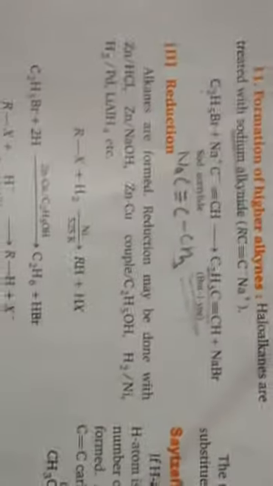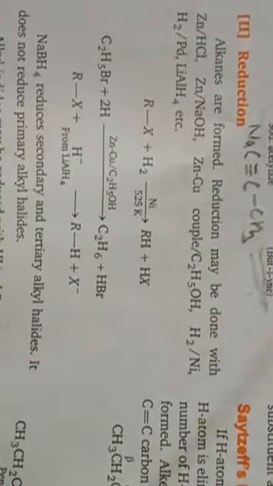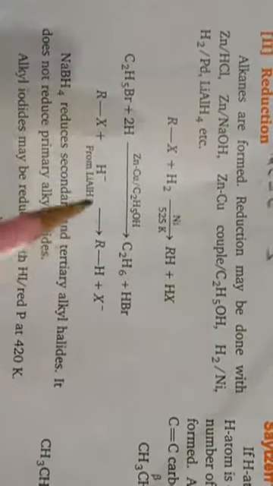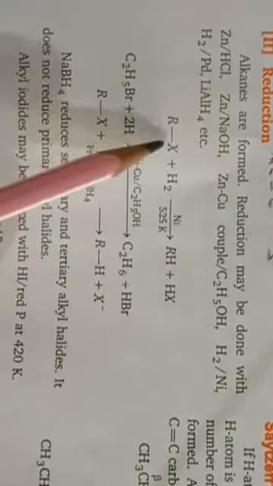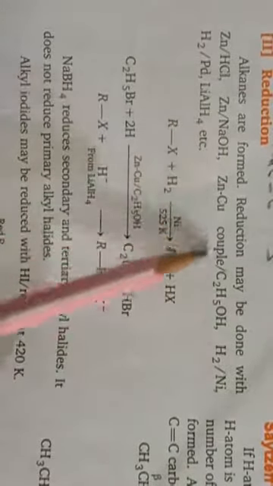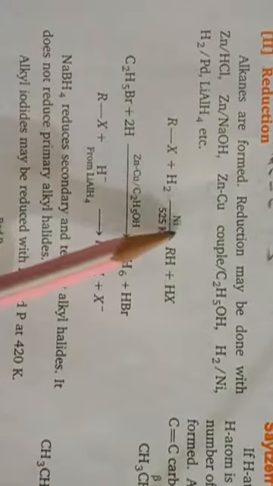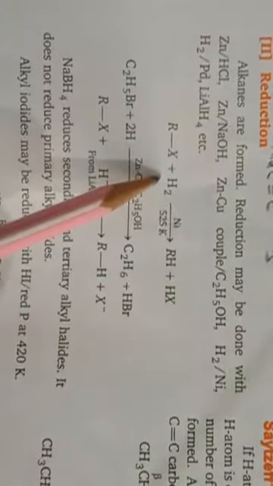Okay children, the next heading is reduction, very important. For the reduction of alkyl halide, as you can see, we can use a number of reagents. The most common reagents are metals with hydrogen.